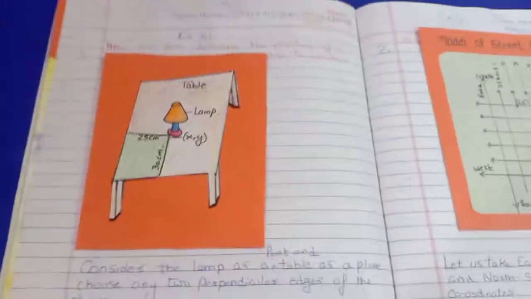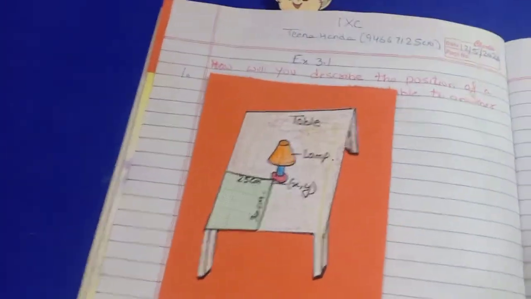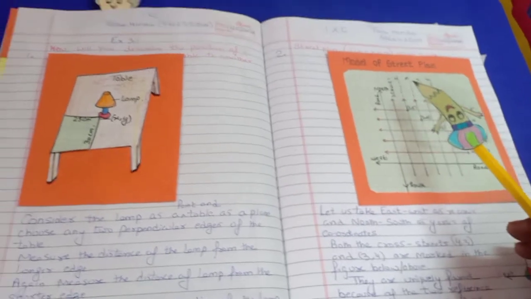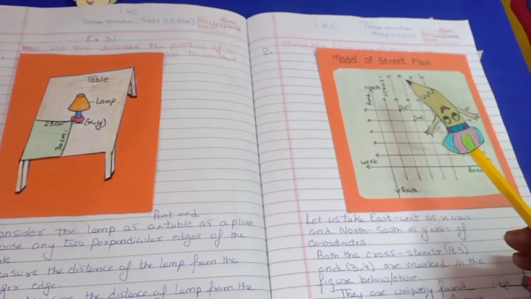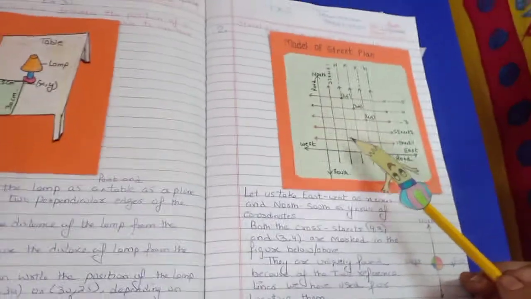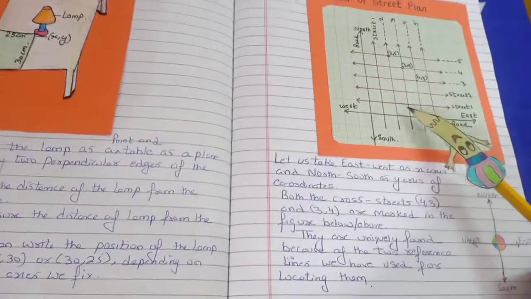Now come to the second question. The second question is the street plan. The question is so lengthy, so go to the NCERT and first read the question. Then, with the help of my figure, I am explaining it to you.